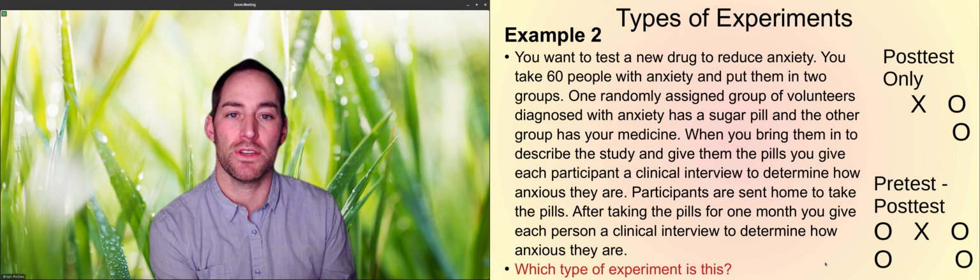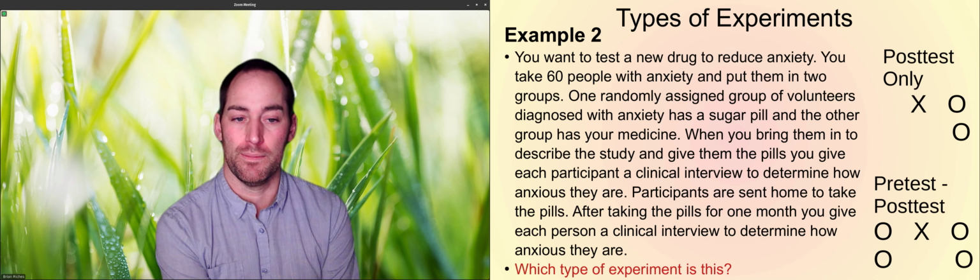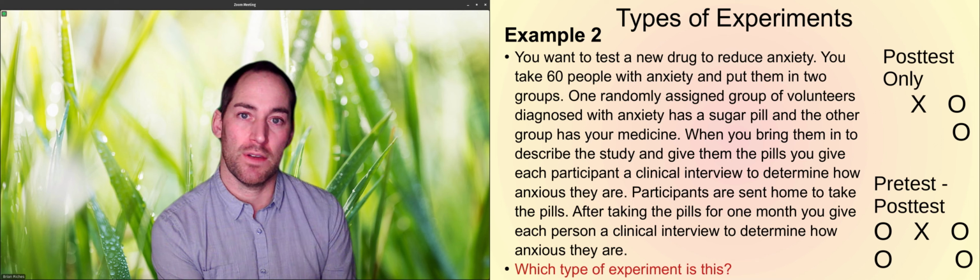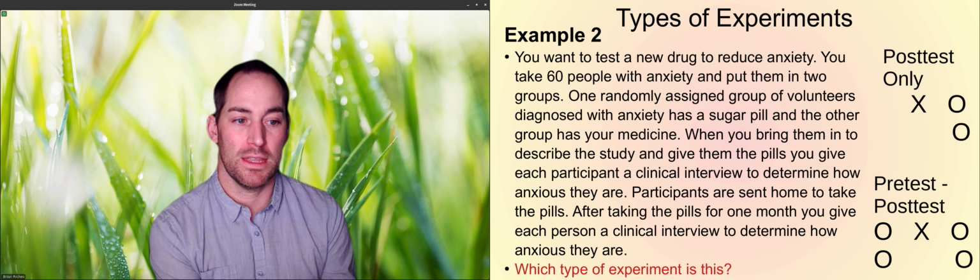So example 2, you want to test a new drug to reduce anxiety. You take 60 people with anxiety and put them into 2 groups. One randomly assigned group of volunteers has a sugar pill, and the other group has your medicine. When you bring them in to describe the study and give them the pills, you give them each a clinical interview to determine how anxious they are. Participants are sent home to take the pills. After 1 month, they come back, and you give them another clinical interview to determine how anxious they were. This is an example of the pretest post-test.